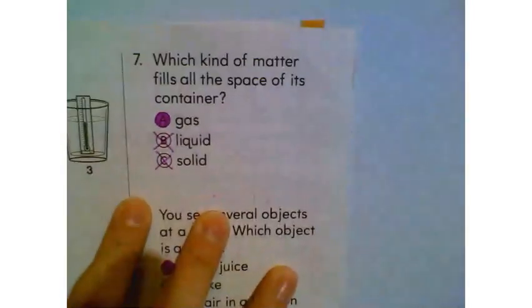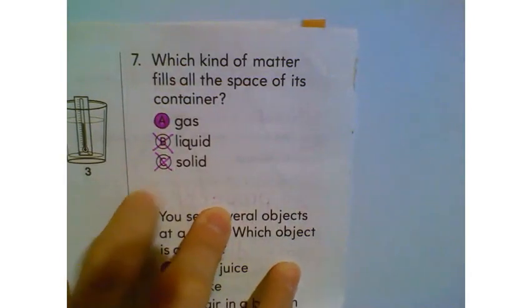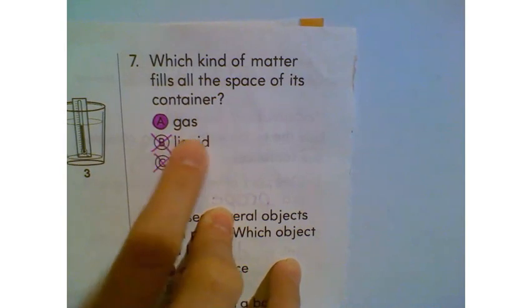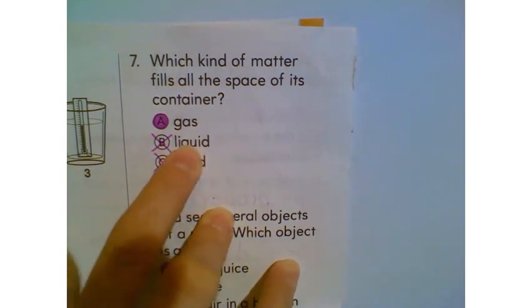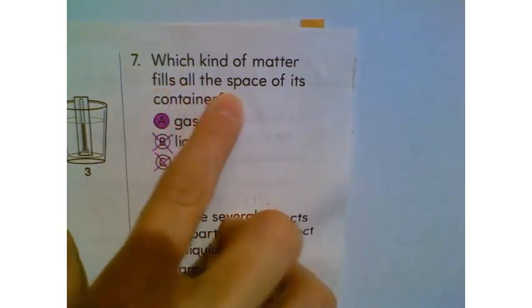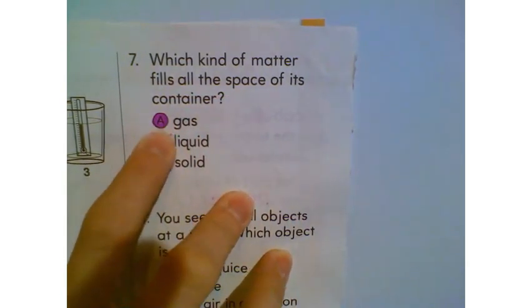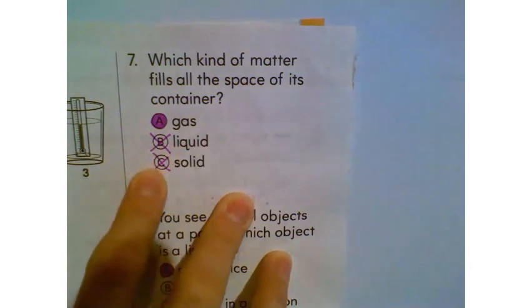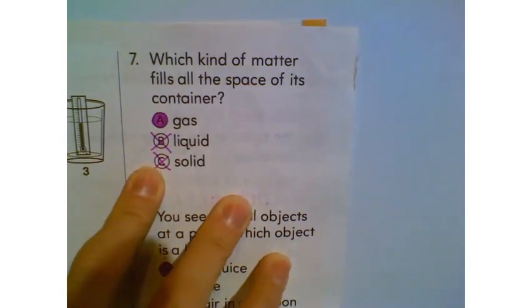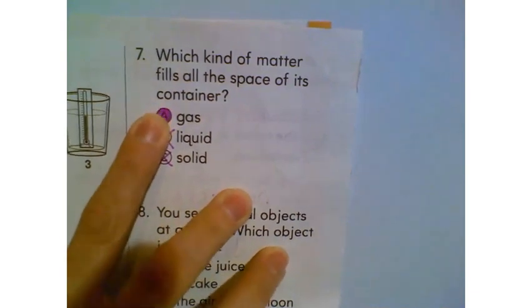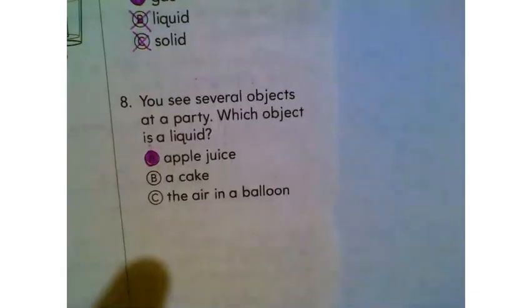All right, number seven says, which kind of matter fills the space of its container? And I crossed off liquid and solid because while a liquid does take the shape of its container, it doesn't fill all the space of the container. It only takes up as much space as there is liquid. And a solid, we know, keeps its shape. So no matter what container you put it in, the shape doesn't change. So I filled in A, a gas. Gas will fill the space of whatever size container you put it in.